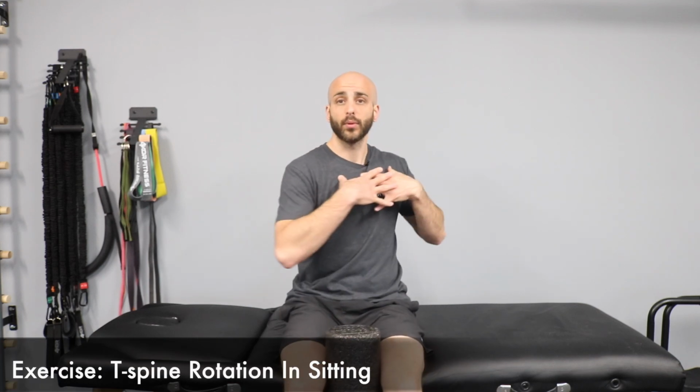Now to work on the rotation piece in the thoracic spine, we want to get a foam roller and squeeze it. That will help stabilize the pelvis so that we're not moving and compensating throughout this. So we're going to cross our arms like this with our elbows up. From here, our abs stay stiff. You want to think about almost two cylinders. Here's a cylinder and here's a cylinder. This one stays stiff and we're going to be moving the upper one.